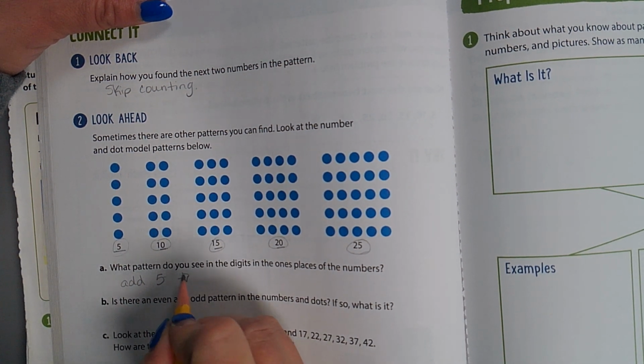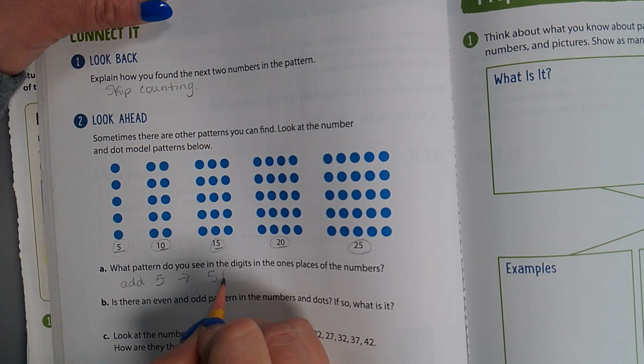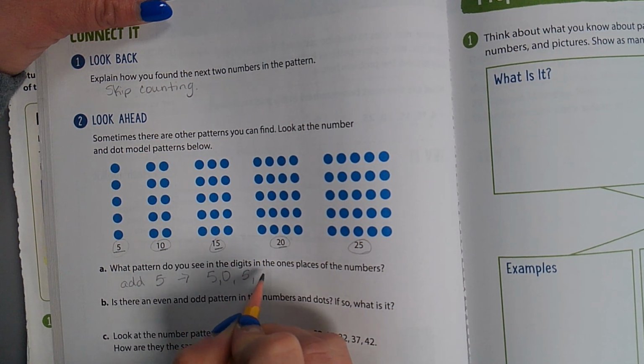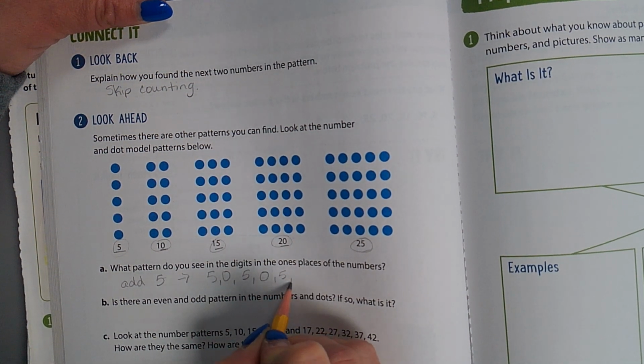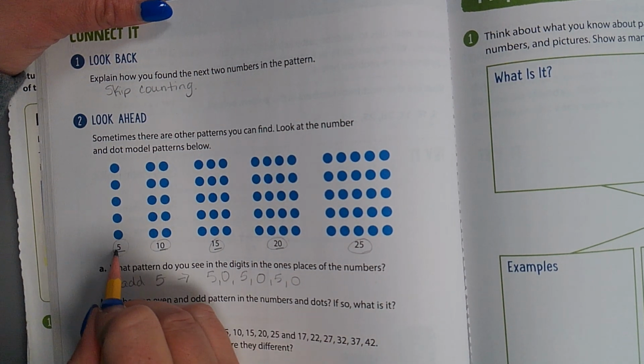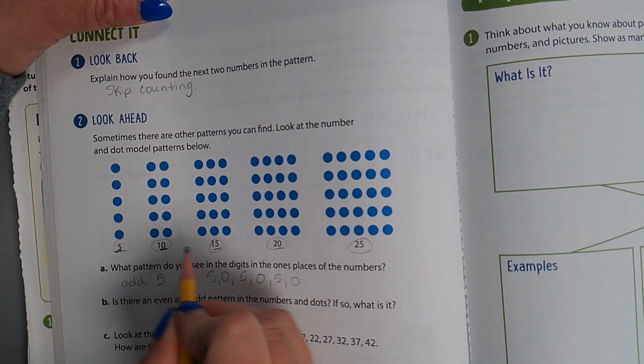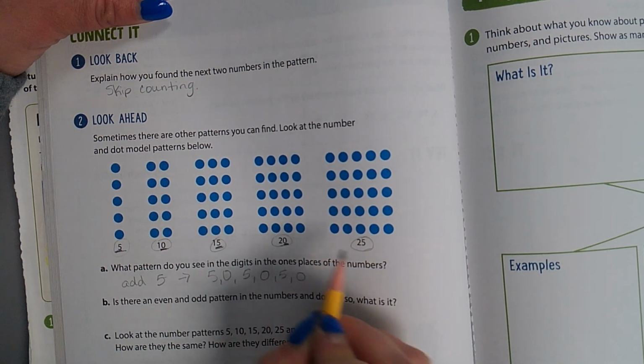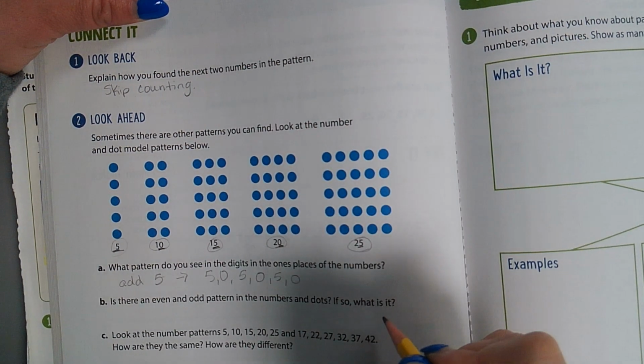And it goes 5, 0, 5, 0, 5, 0. And that's how we know things are multiples of 5, right? Because in the ones place, it's going to either be a 5 or a 0.